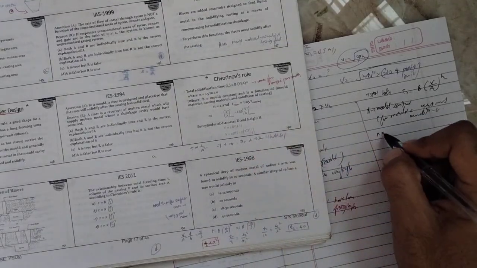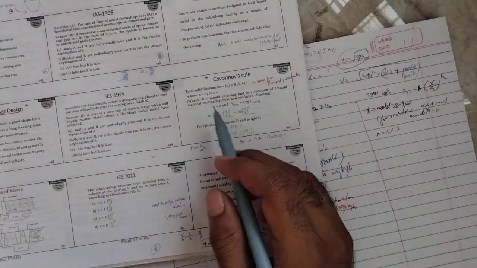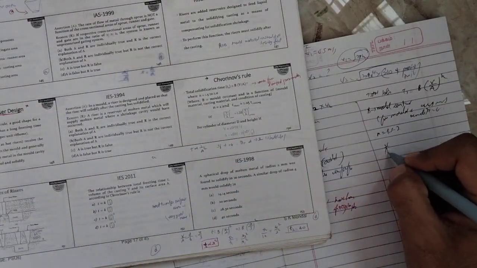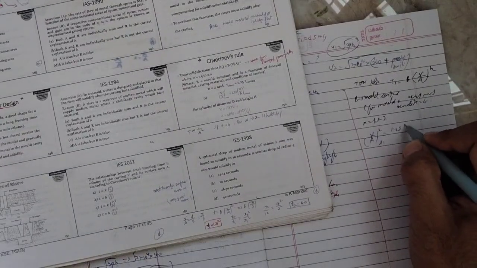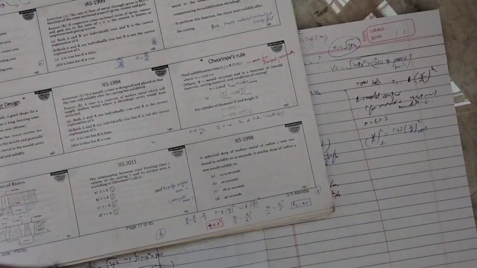So n is generally 1.5 to 2. The next thing you can see: the V by A ratio of the riser should be 1.25 times the V by A of the whole casting, squared. So the square is so important, guys. You don't forget, because the n value is 1.5 to 2, so generally we take 2. That is the most important thing that I request you not to forget.